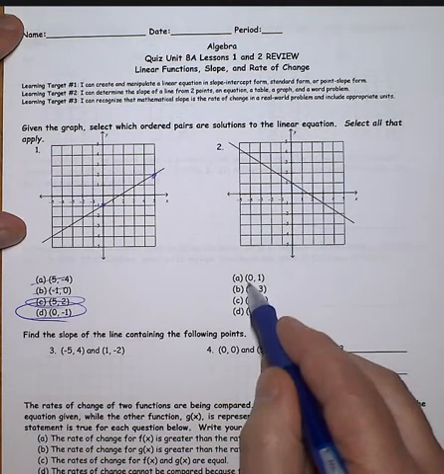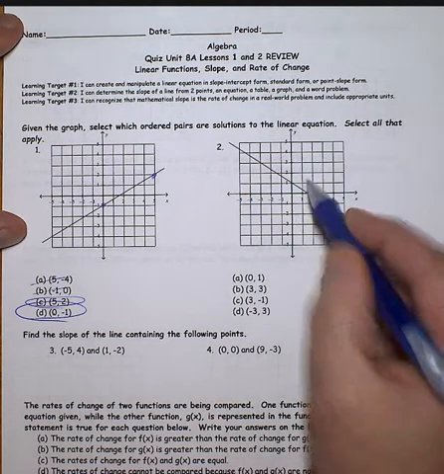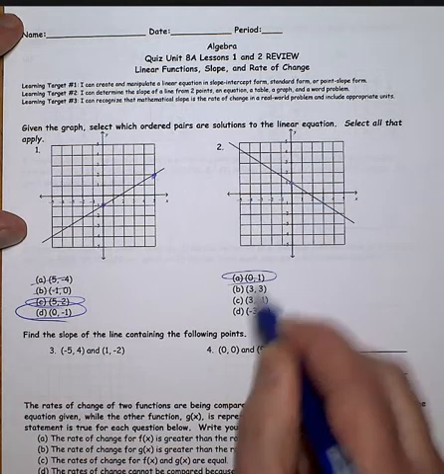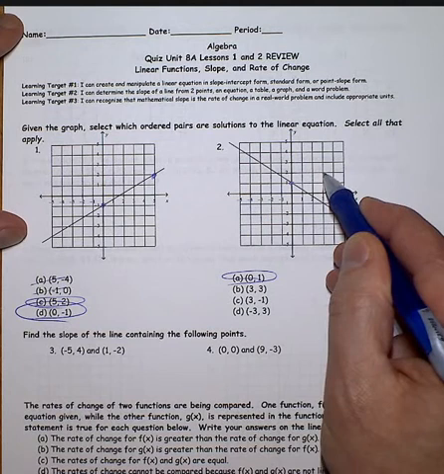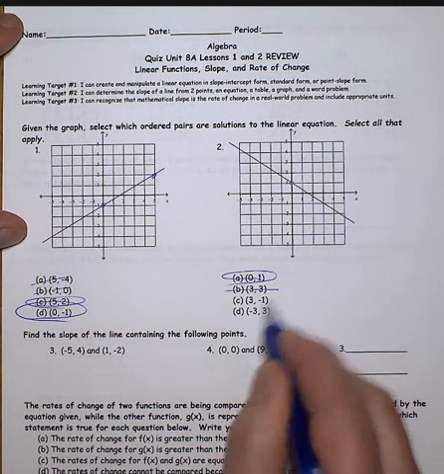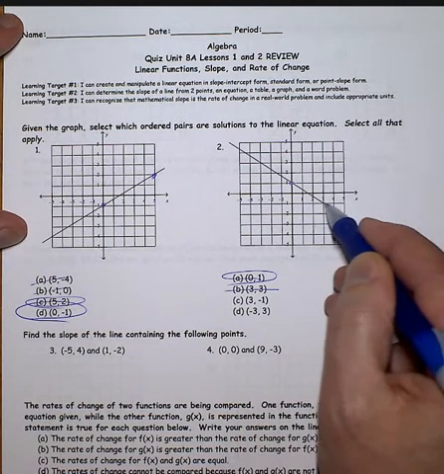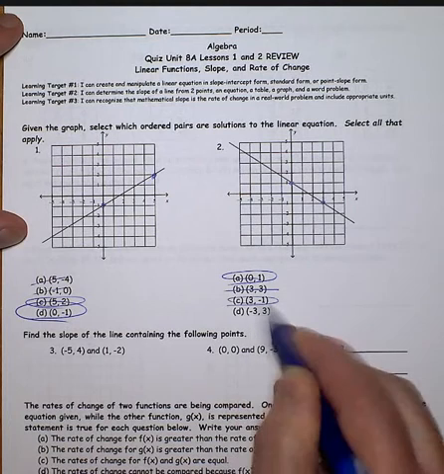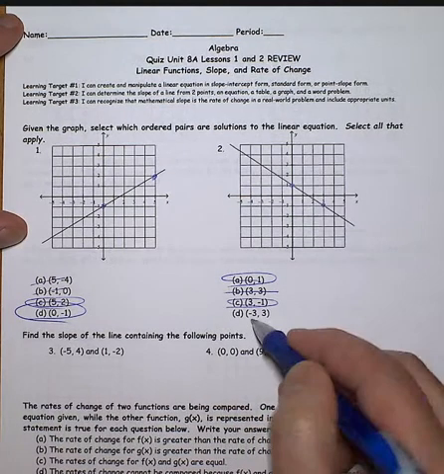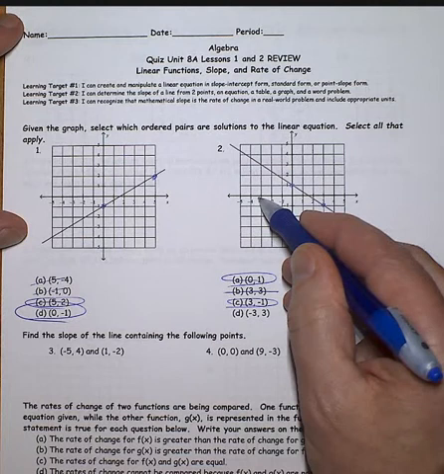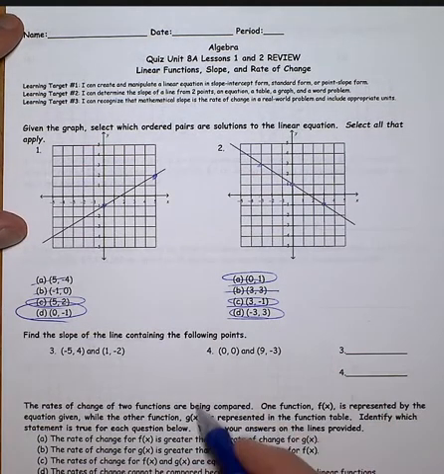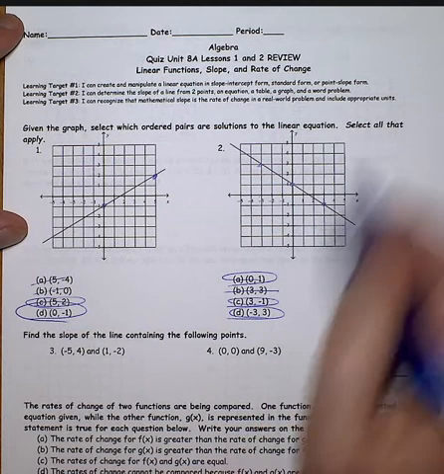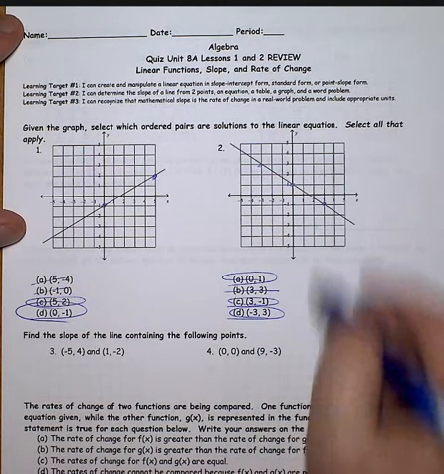Let's check this. 0, 1. Looks like it is a solution. 3, 3. Nope, that's not on the line, so not a solution. 3, negative 1. Looks like a good solution. It's on the line. Negative 3, 3. That looks like it's on the line also. So, select all that apply. Just if the point's on the line, it's a solution.